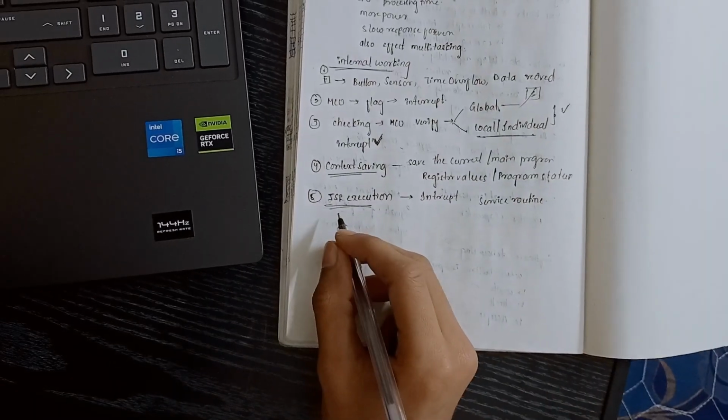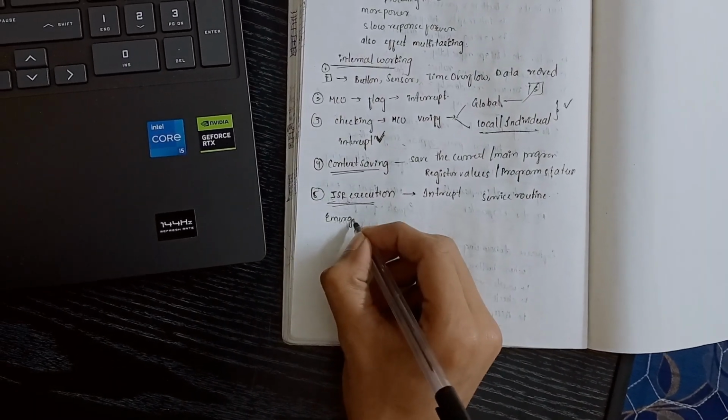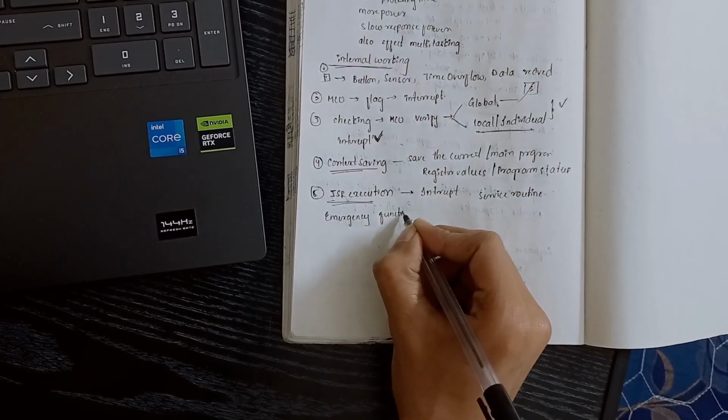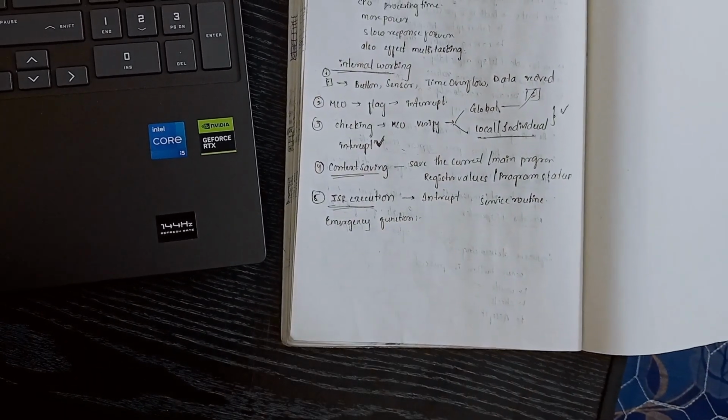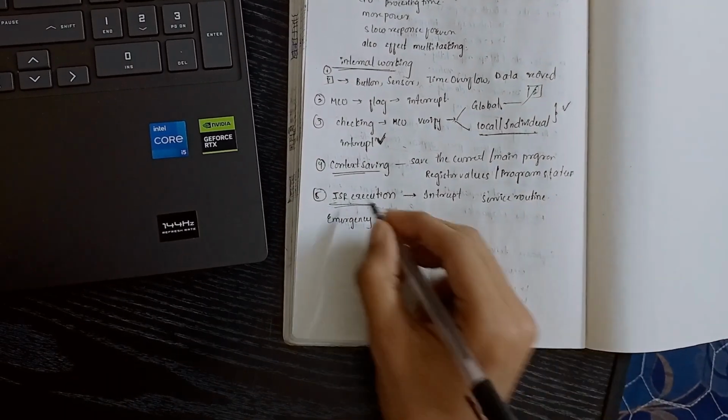It's like an emergency function. It handles the interrupt.